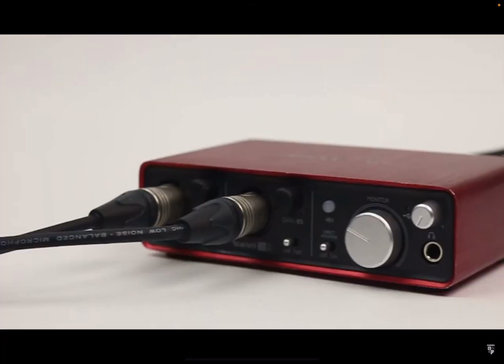In this video, I'll show you a few ways to connect your mixer to your audio interface. Plus, I'll go through a few reasons why you might want to do that.